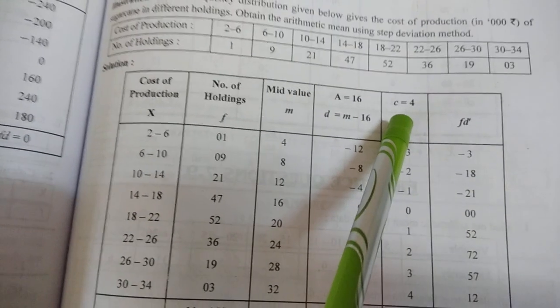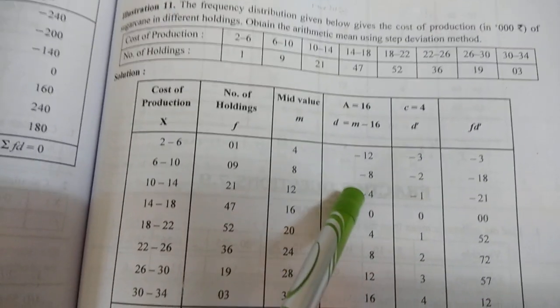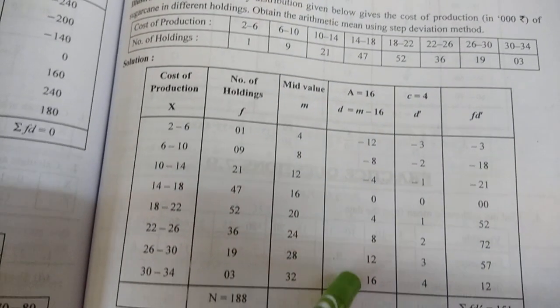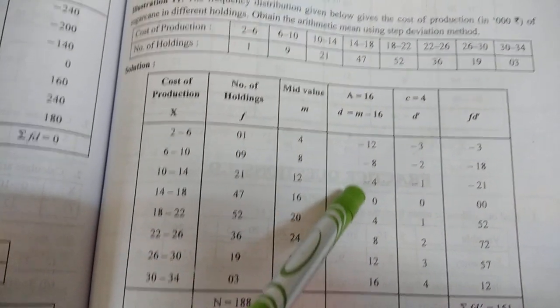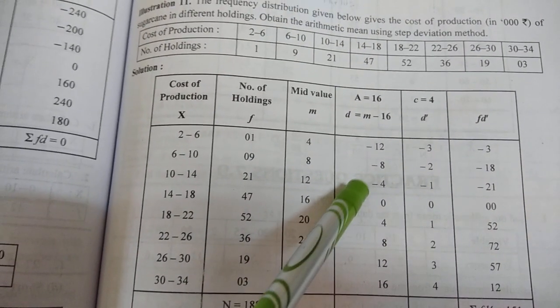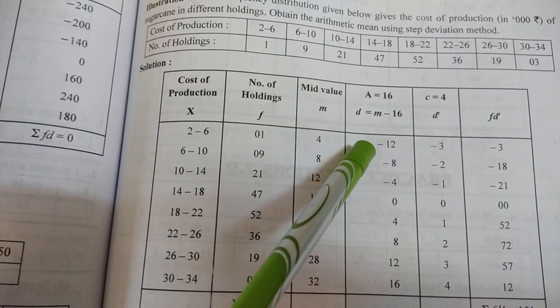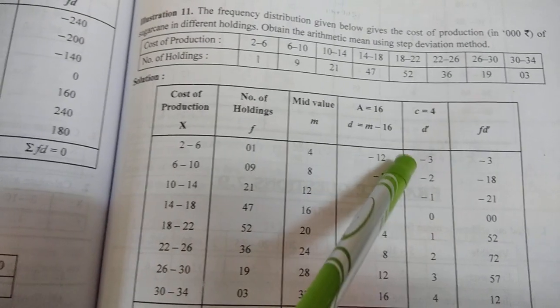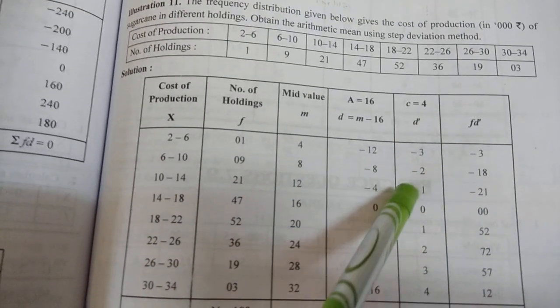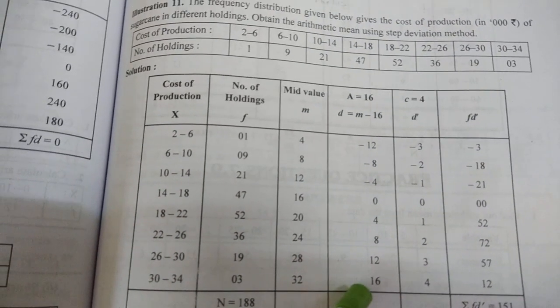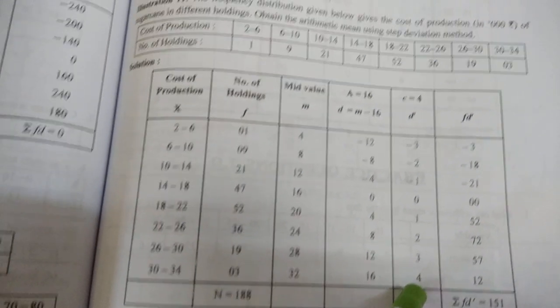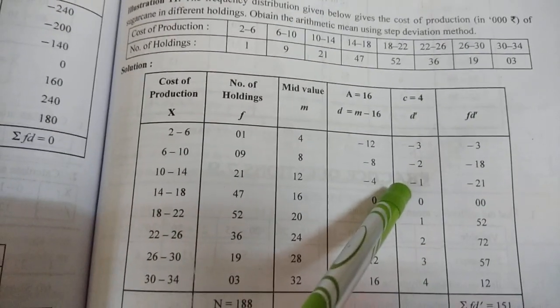Then take the common factor from d, the value that divides all the values, that is 4. 12 divided by 4 is minus 3, 8 divided by 4 is minus 2, 4 divided by 4 is minus 1, 16 divided by 4 is 4. These are negative values, these are positive values.